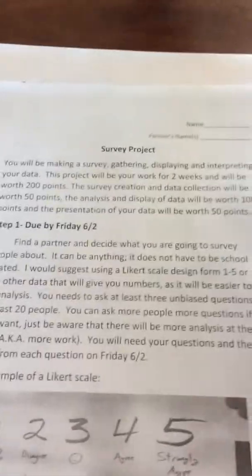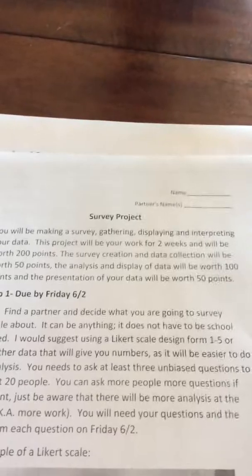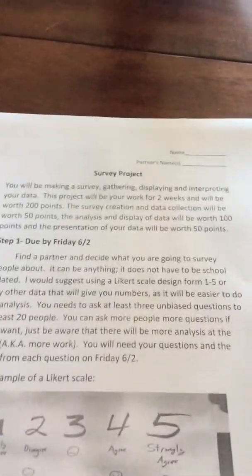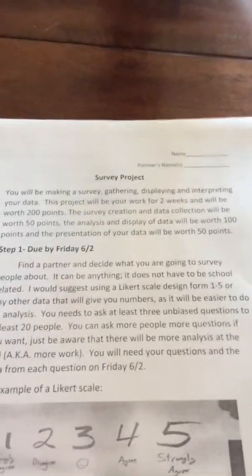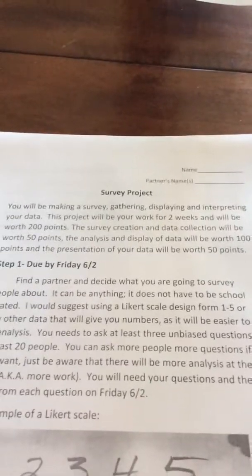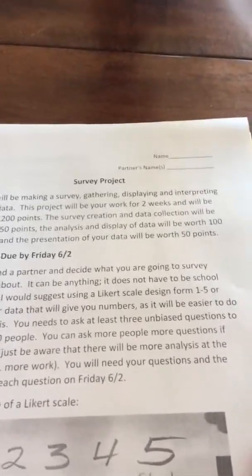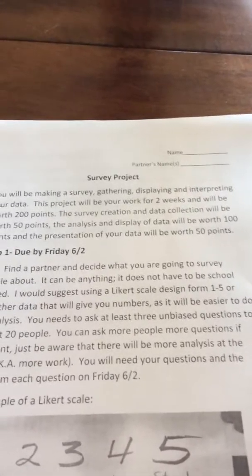Hi guys, so if you are seeing this, that means I'm either in a meeting or testing a student, but I didn't want to start this project without giving you some background information about it, what we're doing for the next 2 weeks, and just so you know what you're doing.